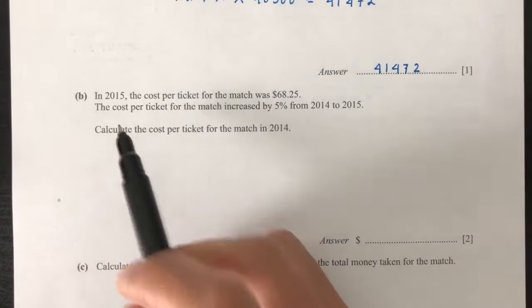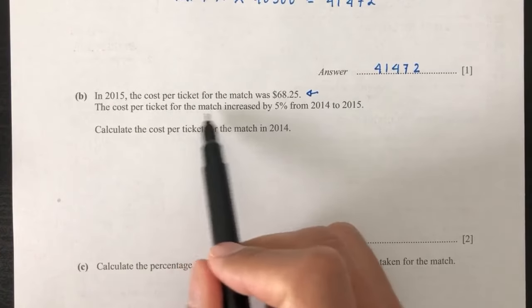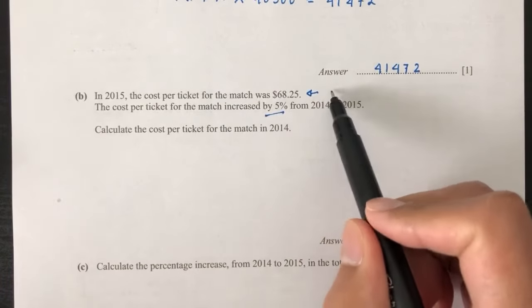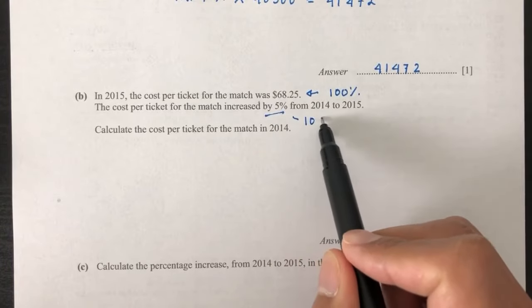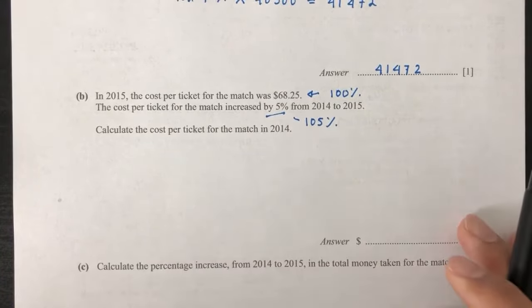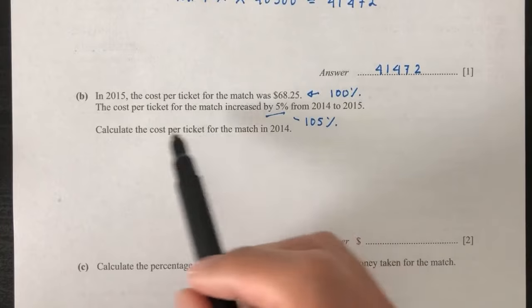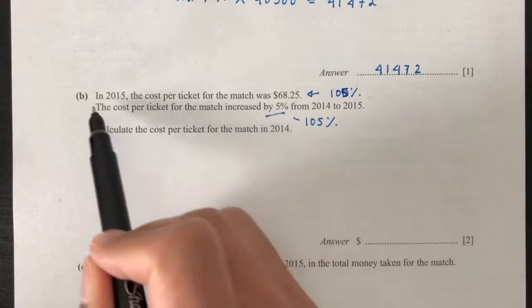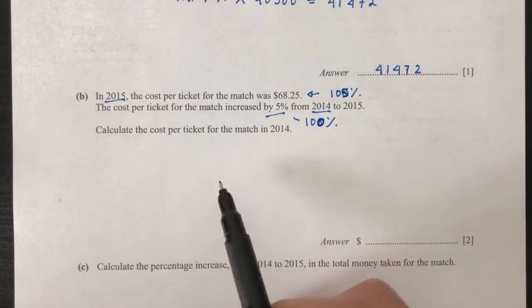Now for part B. In 2015, the cost per ticket was this much, and the cost per ticket for the match increased by 5%. So again, same technique. First, the initial cost was 100%, and if the price increased by 5%, it will be 105% of the initial price. Okay, so I think I missed a point here. It's actually the other way around. This is 105% because this was the price in 2015, and the price in 2014 should be this much, the initial price.